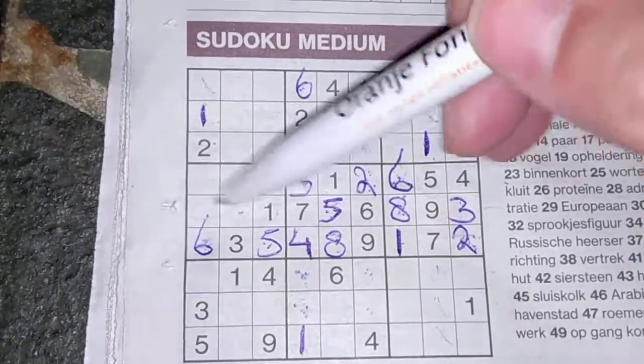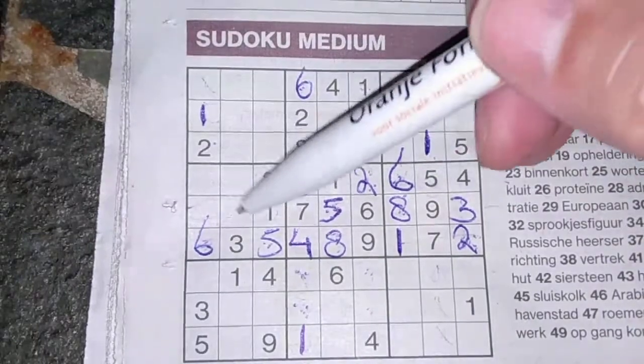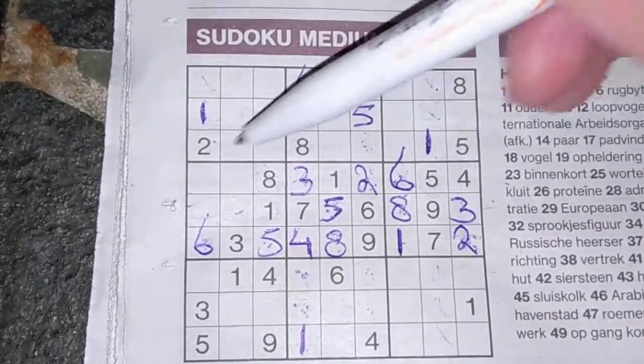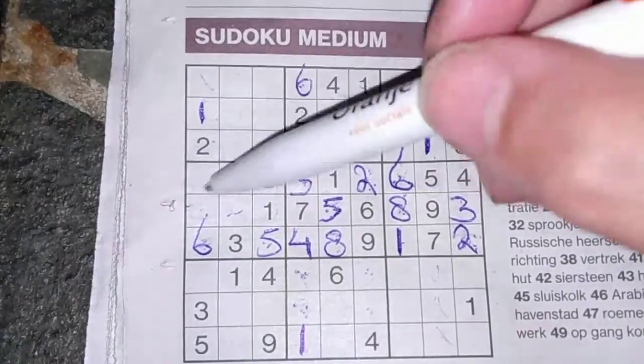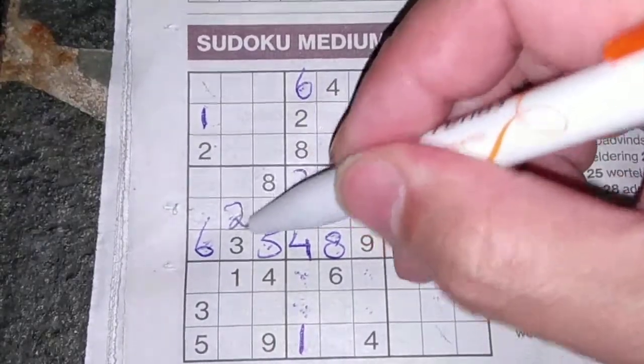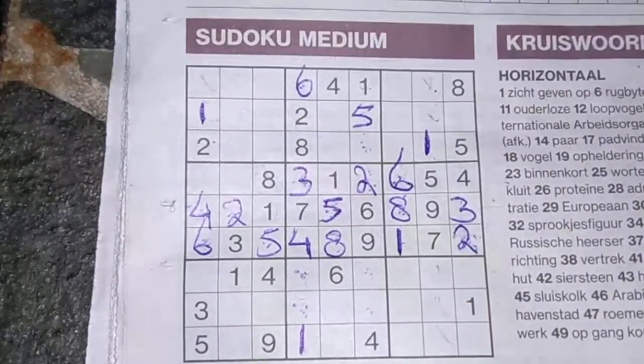Then 2 boxes left in the middle row for the numbers 2 and 4. We have a 2 here, no 2 there. 2 should be here, and the 4 goes here.